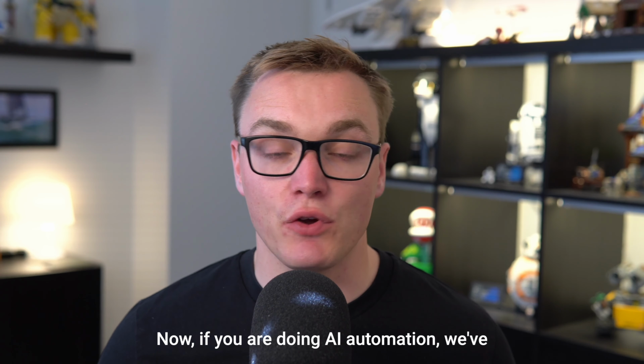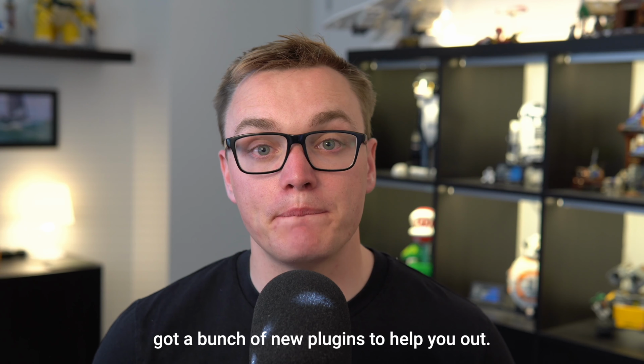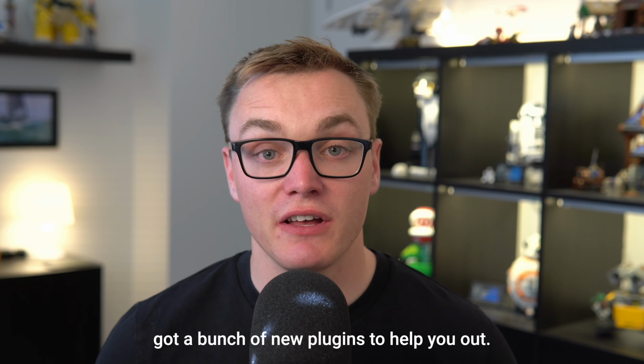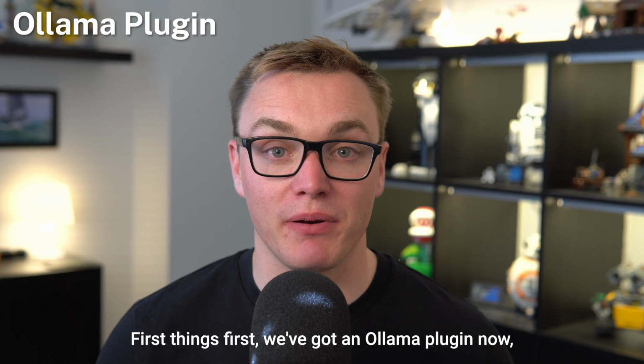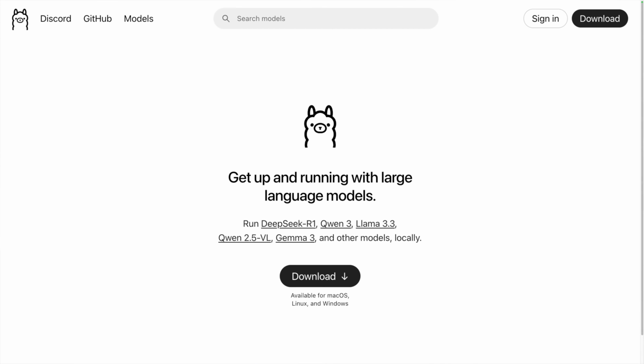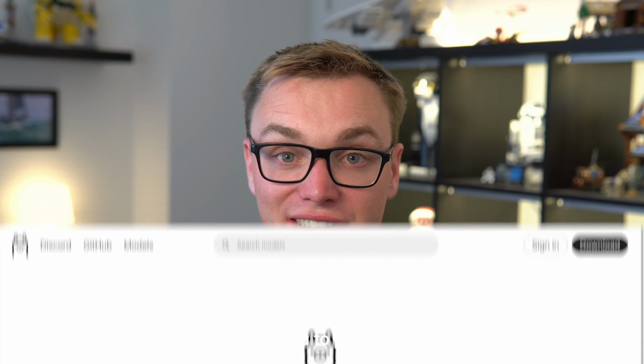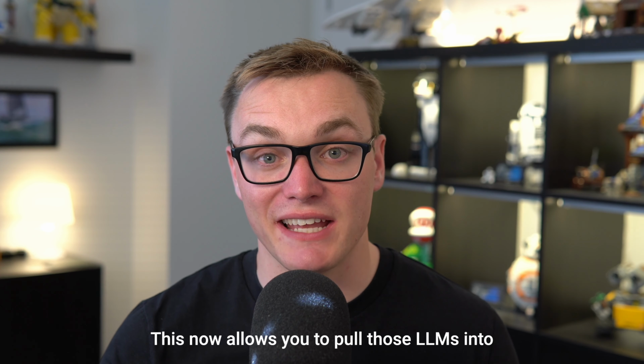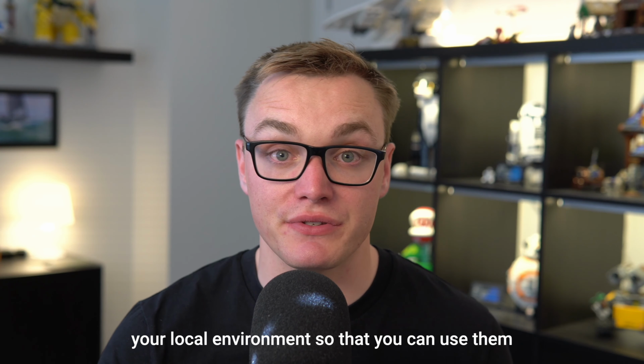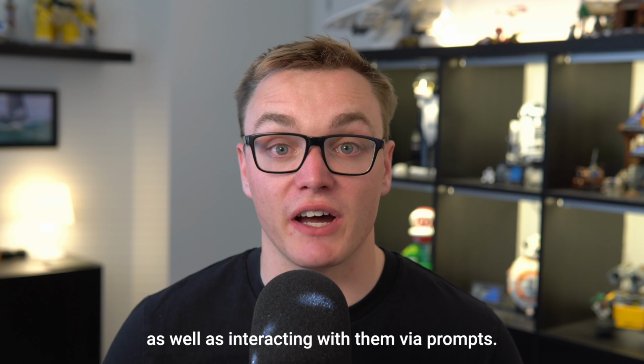Kestra. Now, if you're doing AI automation, we've got a bunch of new plugins to help you out. First things first, we've got an Ollama plugin now, so now you can run local large language models on a machine and automate that using Kestra. This now allows you to pull those LLMs into your local environment so that you can use them, as well as interacting with them via prompts.